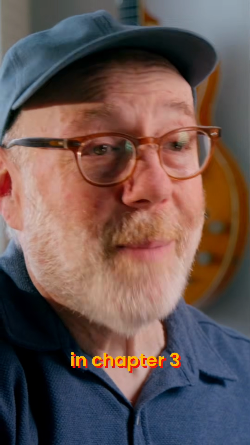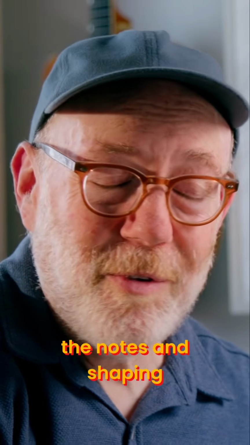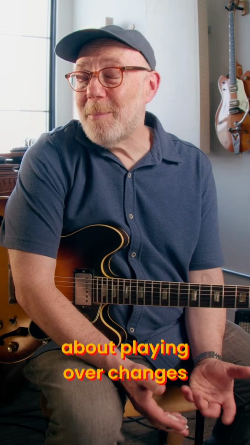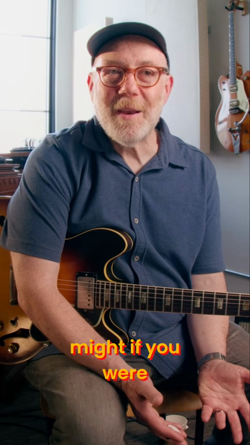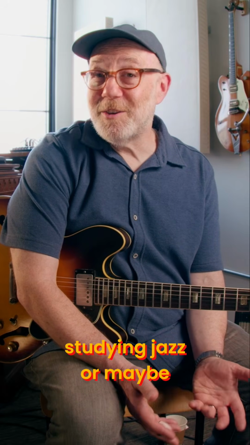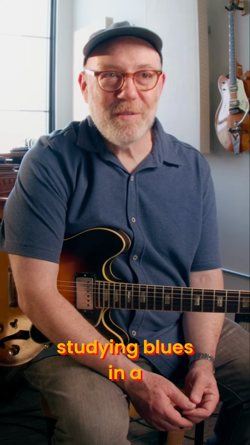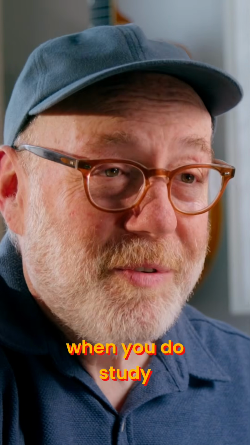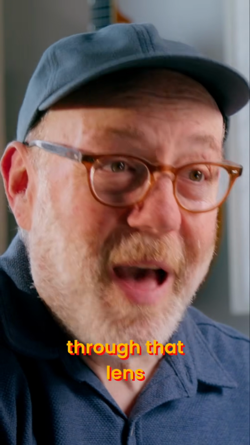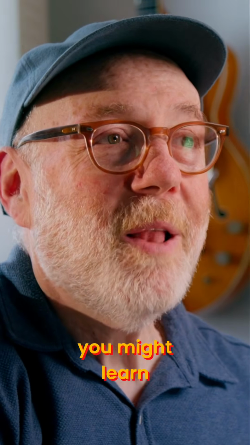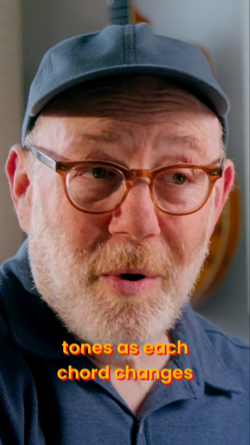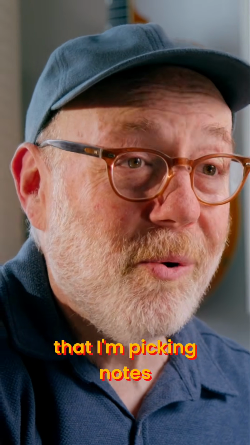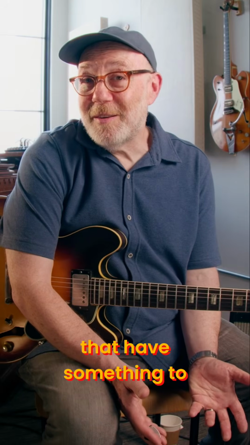And then in chapter 3, we talked about shaping the notes and shaping the phrases by using poetry. Now I want to actually talk about playing over changes the way that you might if you were studying jazz or maybe studying blues in a sophisticated way. Now, a lot of times when you do study through that lens, you might learn, okay, well, we're going to play chord tones as each chord changes. I want to make sure that I'm picking notes that have something to do with the chords.